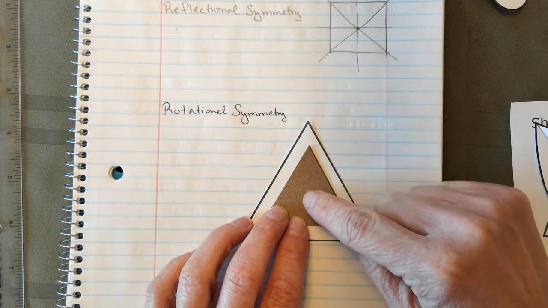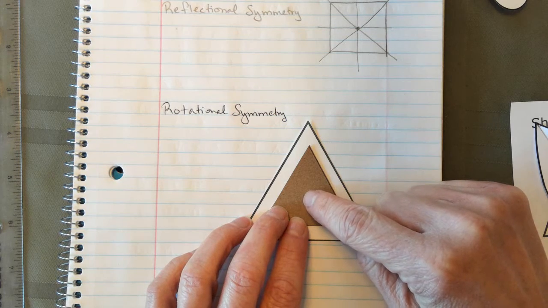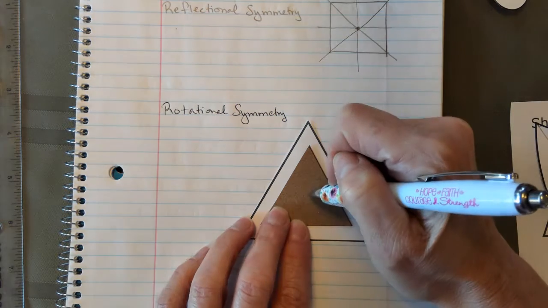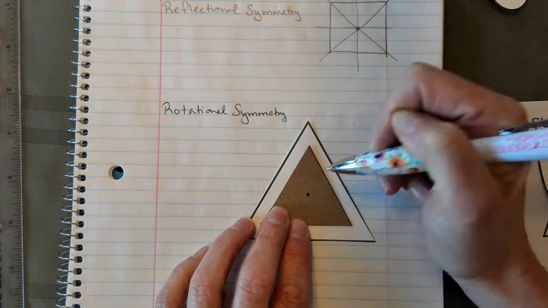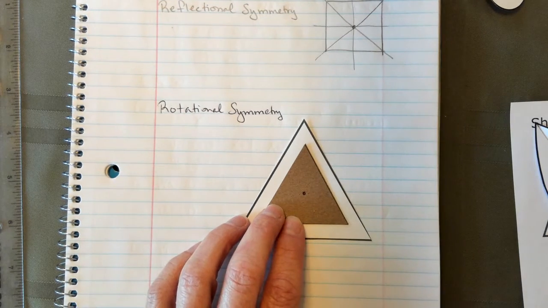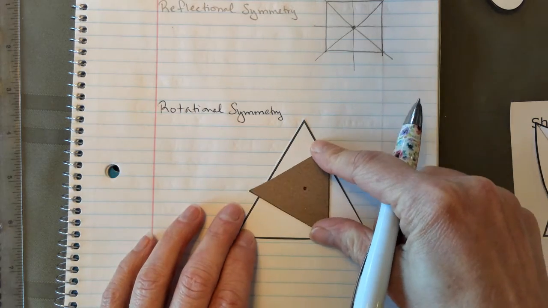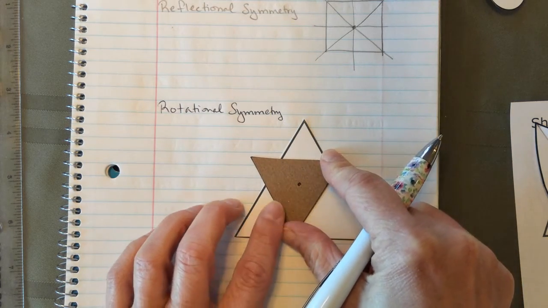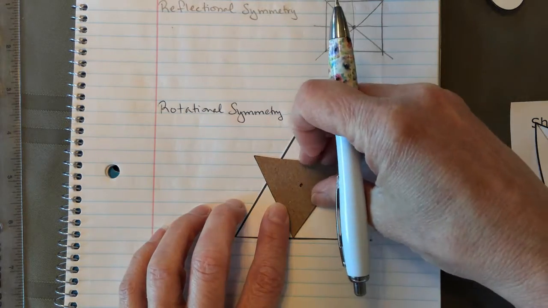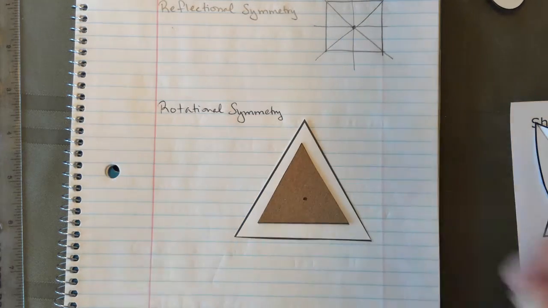What I want you guys to think about, pretend that there is a point right there in the center of my cereal box equilateral triangle. So at the center, if I start turning that, how many turns do we have to go through until it maps right back onto itself?